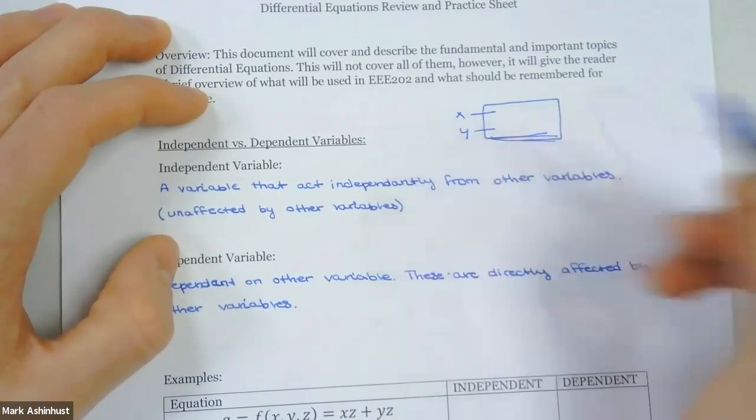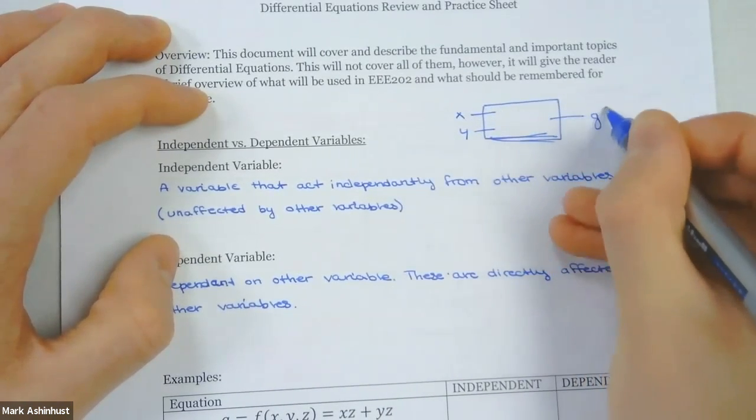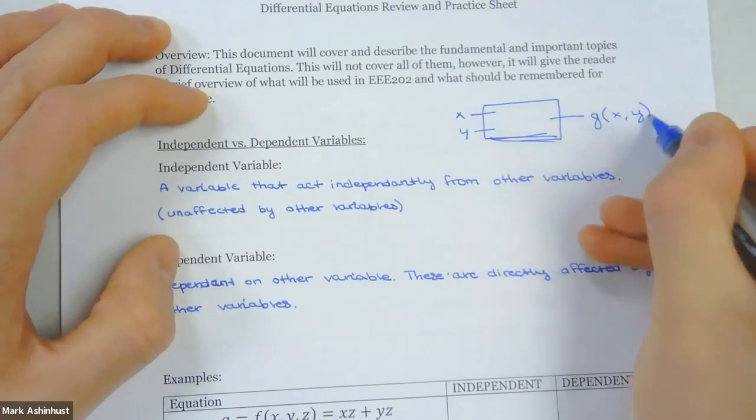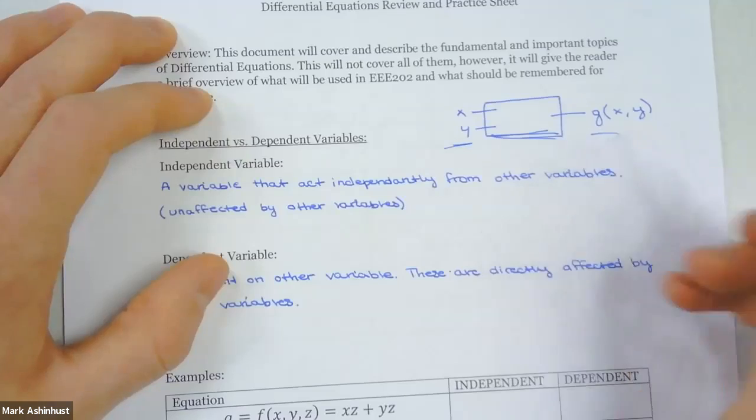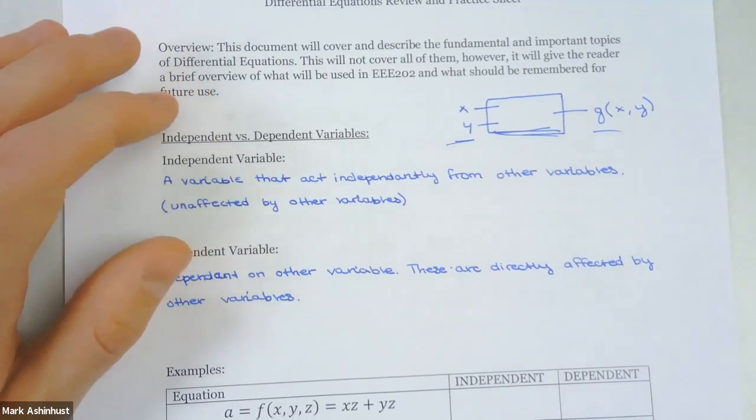Let's say X and Y, and we're going to get a function out, right? So we need to pay attention to what our independent and what our dependent is going to look like.